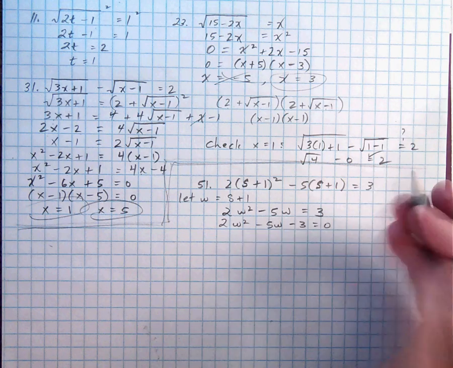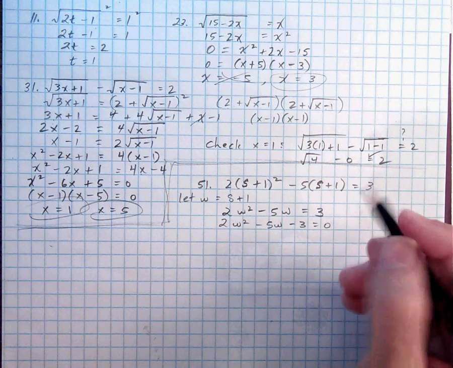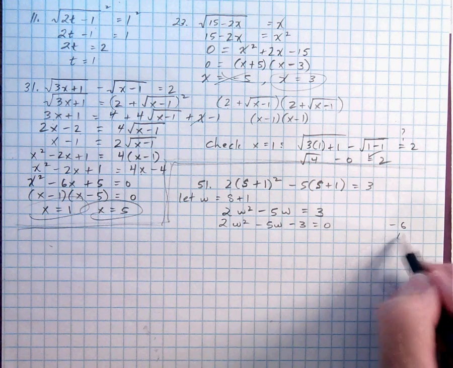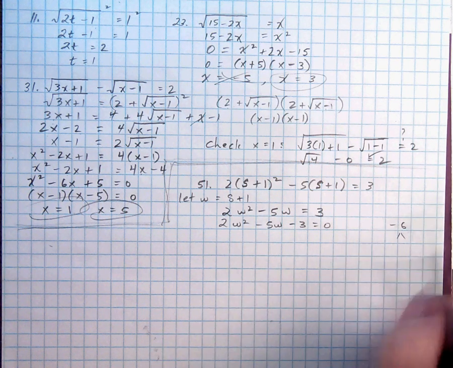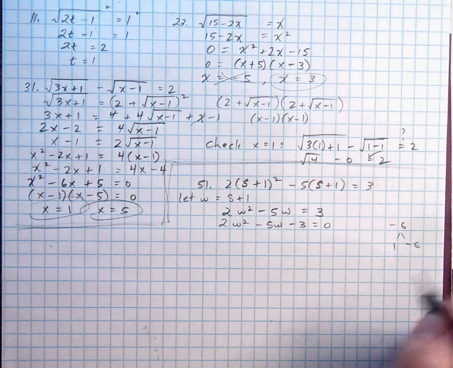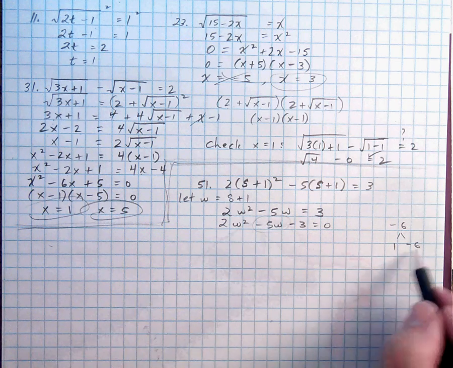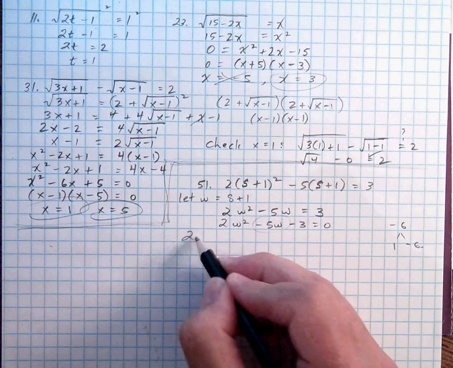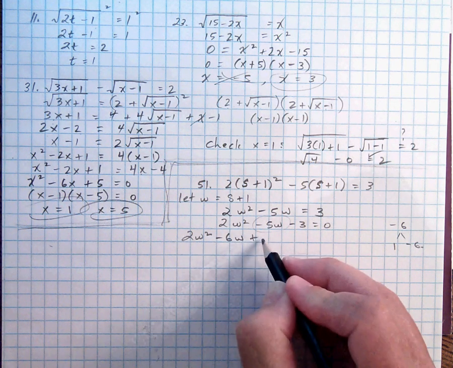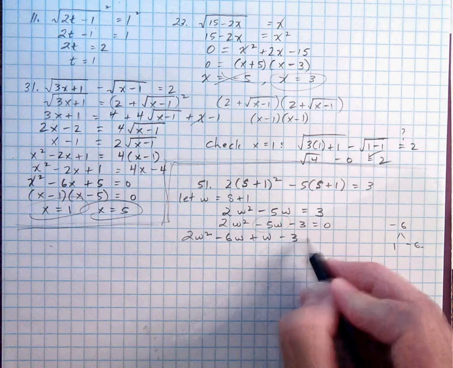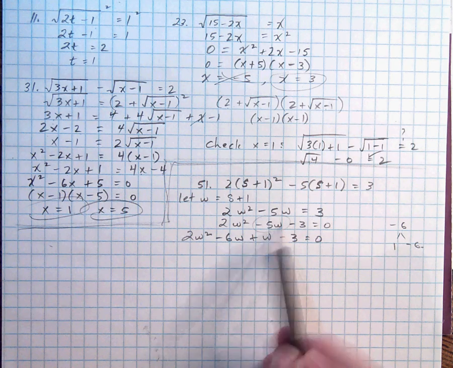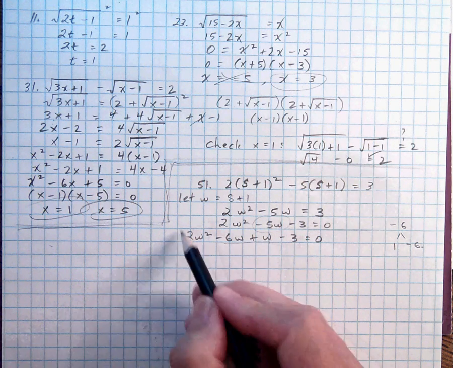And this probably factors, right? So what is that? 2 times 3 is negative 6. Can we think of two numbers that multiply to negative 6 but add up to negative 5? I guess that would be negative 6 and positive 1. So I'll replace this with those two. So 2W squared minus 6W plus 1W minus 3 equals 0. All I did was replace minus 5W with these two terms. And now I'm going to group them like this.